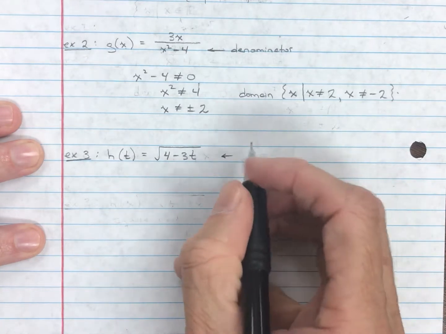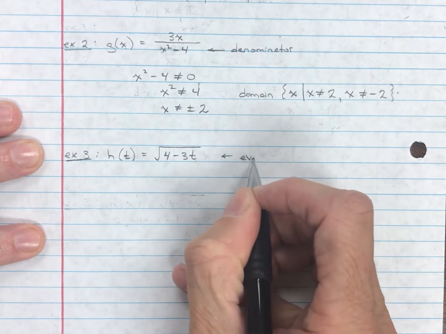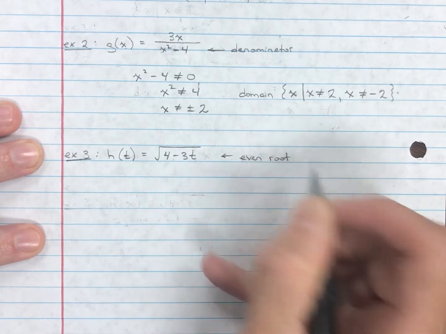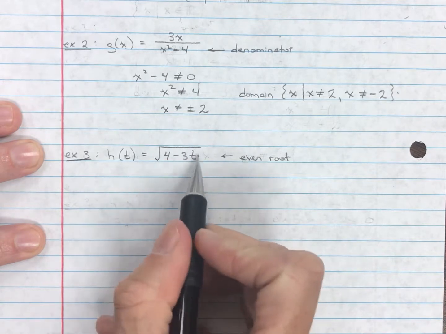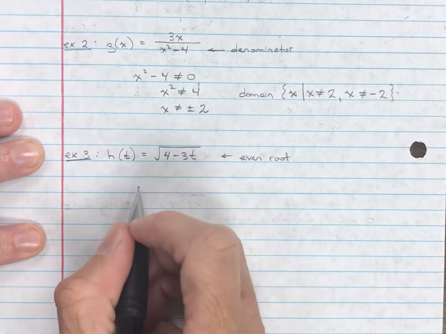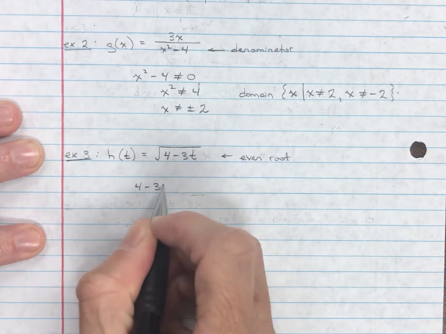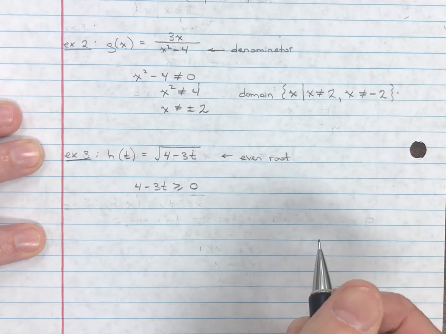Keep an eye out for denominators and even roots. This is a square root, so we have an even root. And what do we know? The radicand, what's underneath the radical, must be greater than or equal to 0. So 4 minus 3t must be greater than or equal to 0.